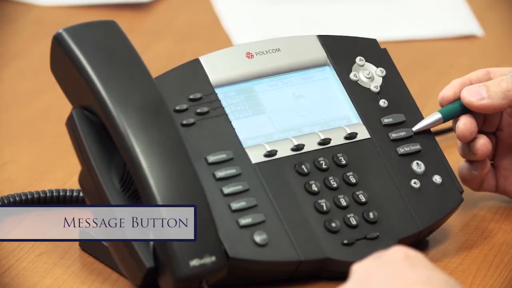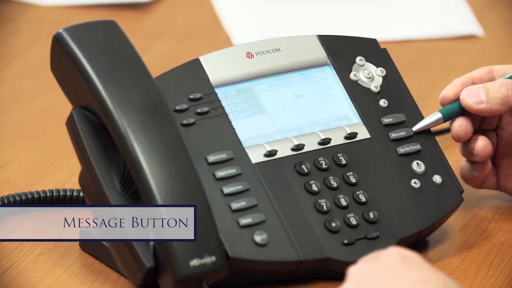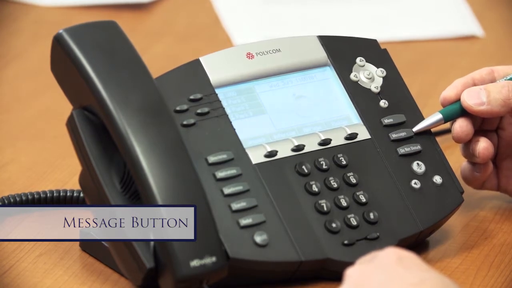Beneath Menu, we have Messages. This is better known as voicemail. This is used to retrieve messages as well as set up your personal voicemail. I'll be demonstrating how to set up your personal voicemail later on in this tutorial.